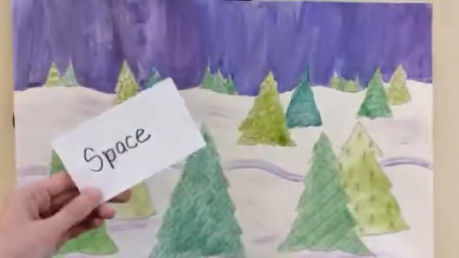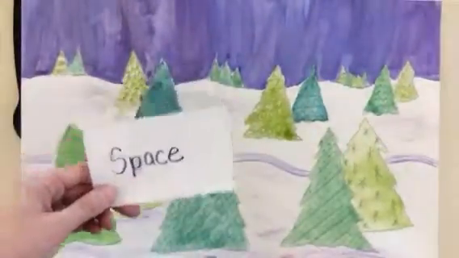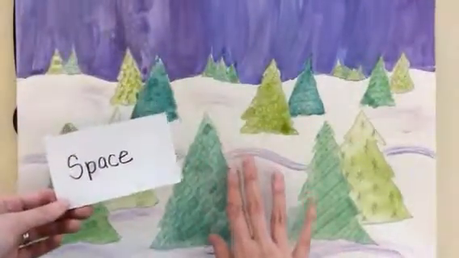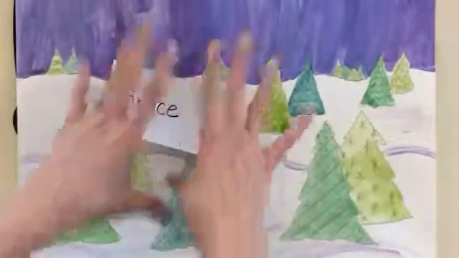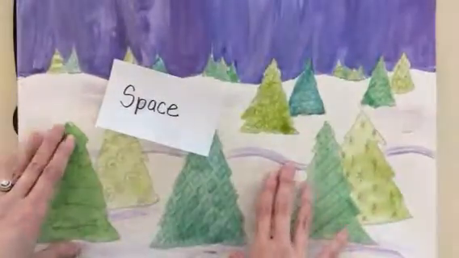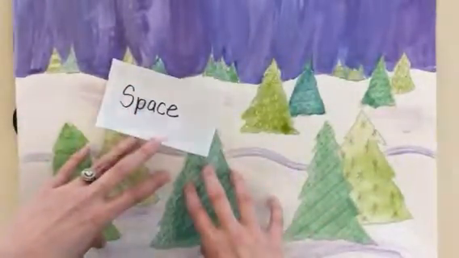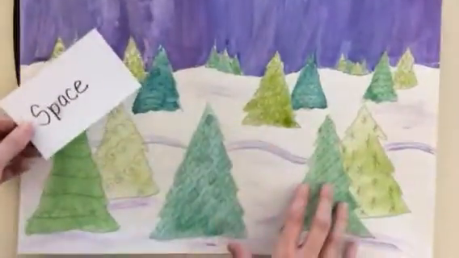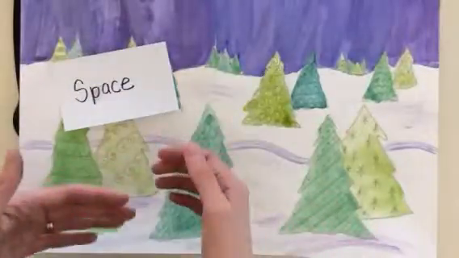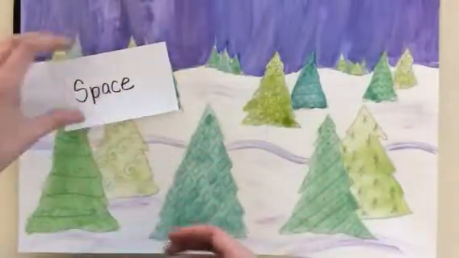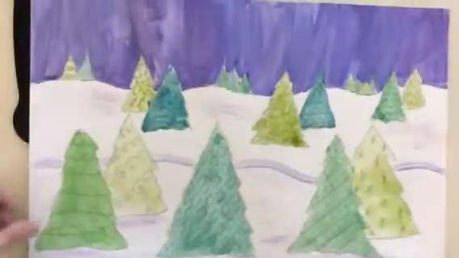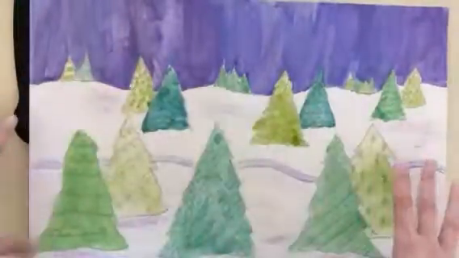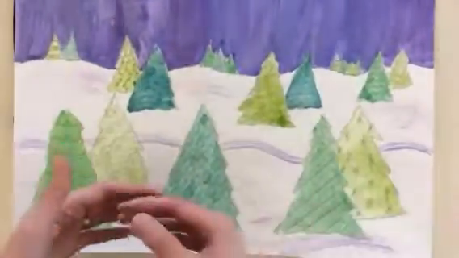Space is an art element. Your elements are things like line, shape, color, texture, form, value, and space. Space can be the way that you use the page, things like positive space, which is the subject, and negative space, which is the background. And space can also be when you're showing a sense or illusion of depth. In this case, we're seeing that kind of depth, right? These trees back here look further away. So even though this is a flat painting, it's giving you the idea that you could walk into it.